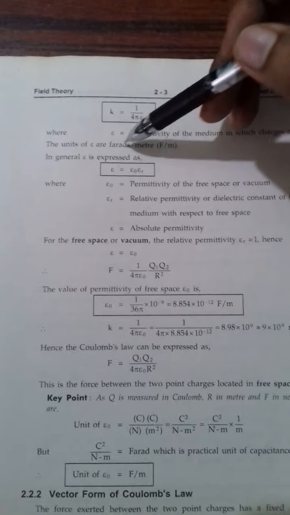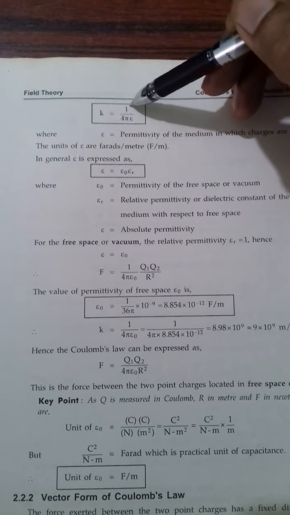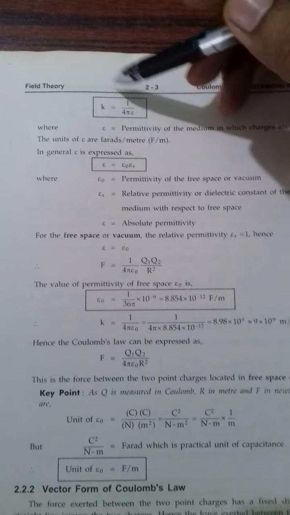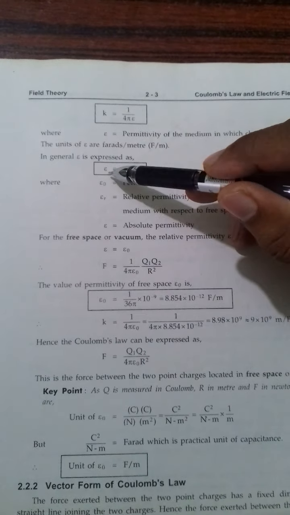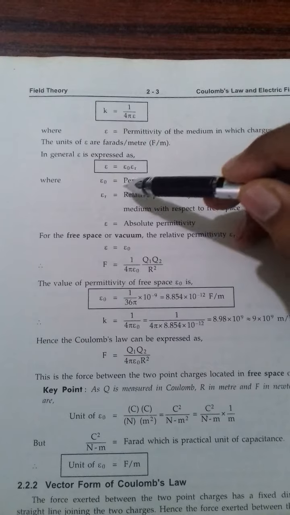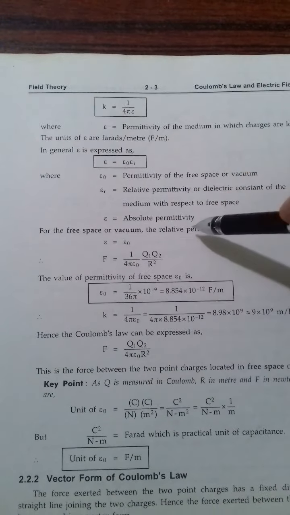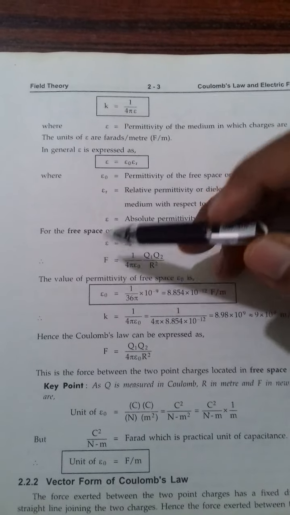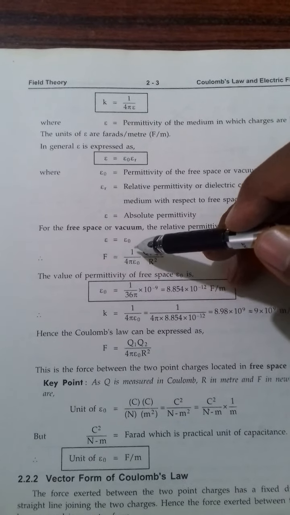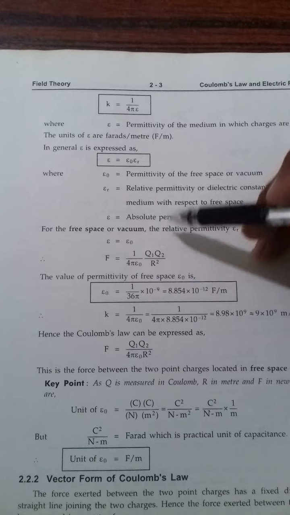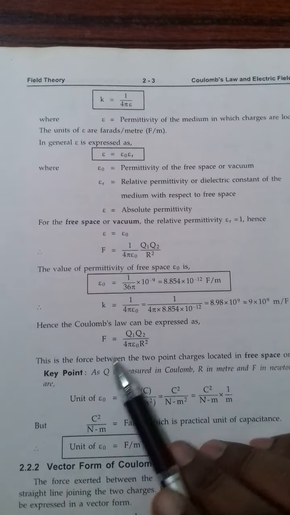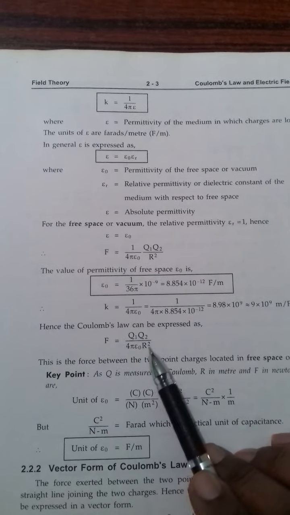Now the constant of proportionality K is equal to 1 upon 4 pi epsilon. Here epsilon naught is the permittivity of free space, and epsilon is the absolute permittivity. From that, the force is 1 upon 4 pi epsilon naught Q1 Q2 upon R square. F is equal to Q1 Q2 upon 4 pi epsilon naught R square.